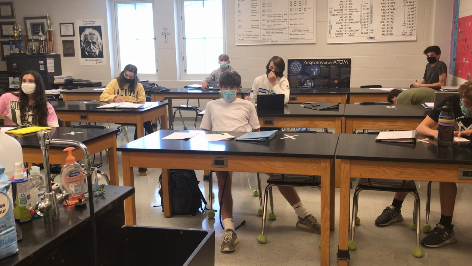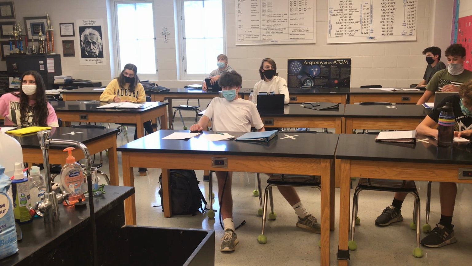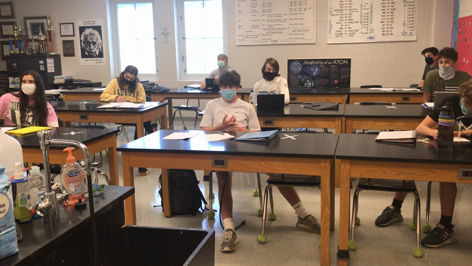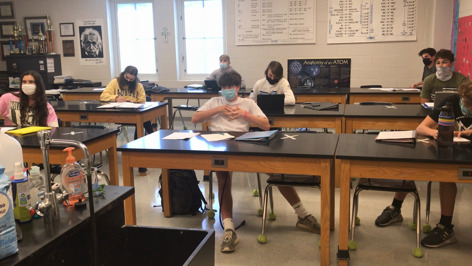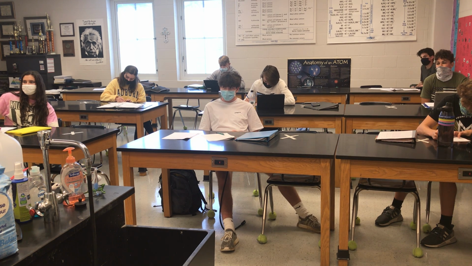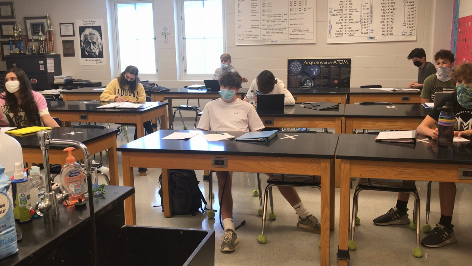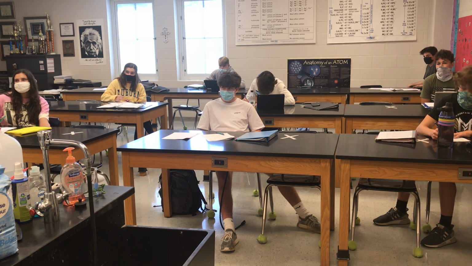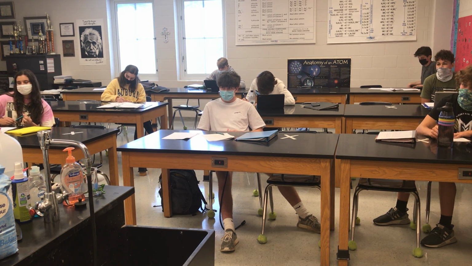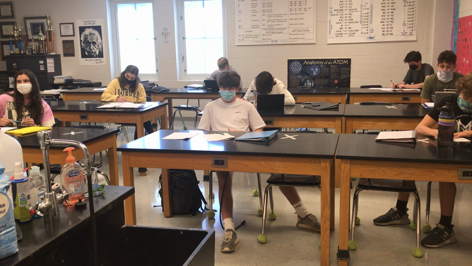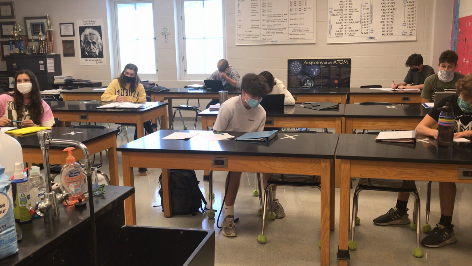What do you think this represents? The total number of protons and neutrons. I heard something about mass. Any other thoughts on this one? Do we all agree? Okay, exactly. So this is the number of protons and neutrons.